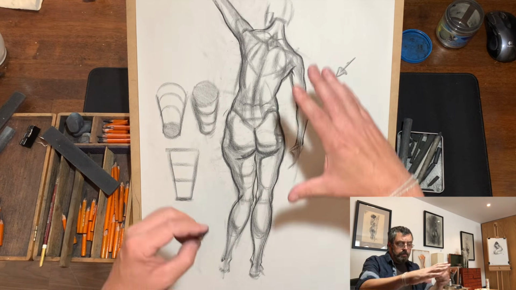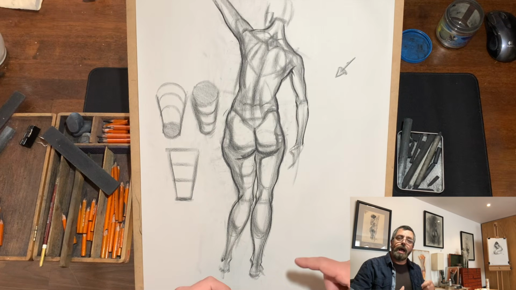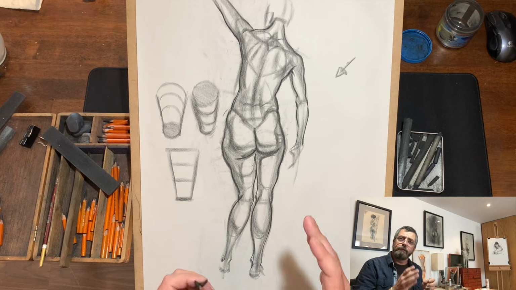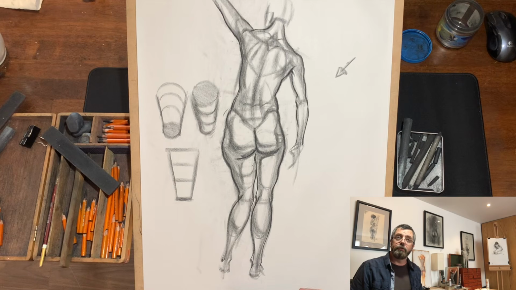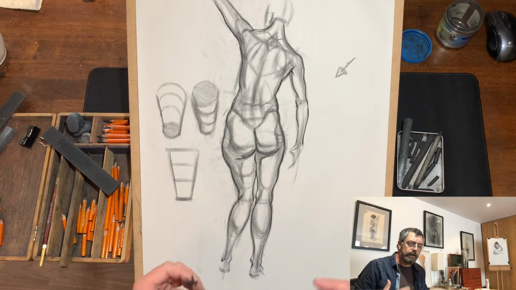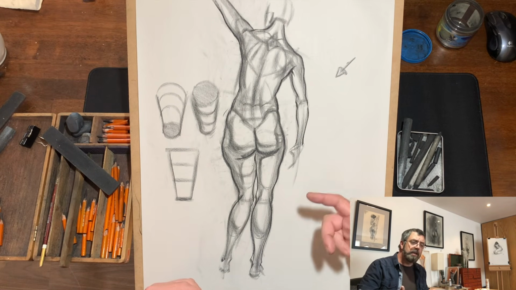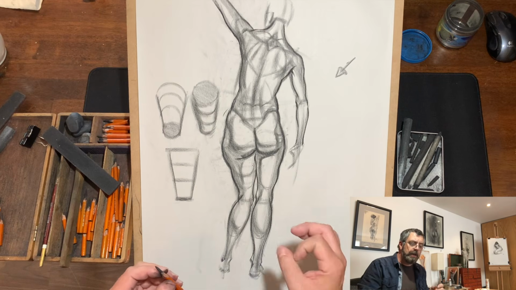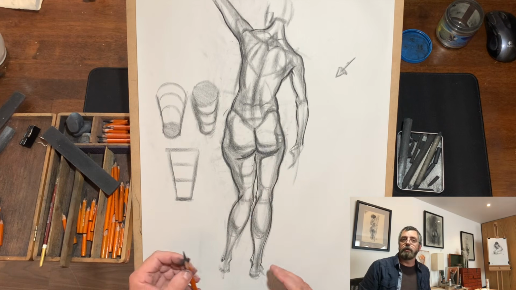Okay, so we work from simple to more complex. As we develop our understanding and our knowledge of anatomy, the more informed choices we can make and the more we can apply those subtleties to our drawing. But learning anatomy takes time. So don't stress if you feel like you don't understand all the anatomy yet. You'll learn it as time goes on, and then you'll be able to apply those ideas incrementally to your drawing as you go.